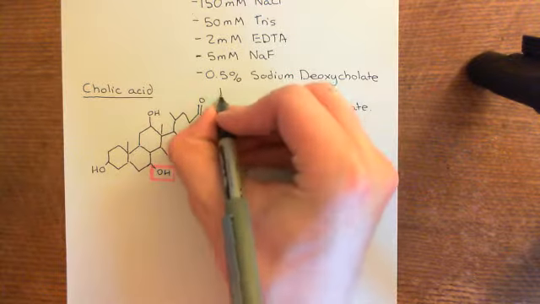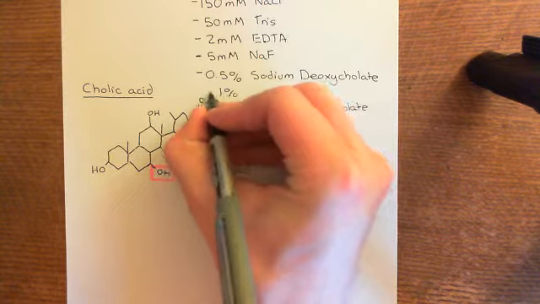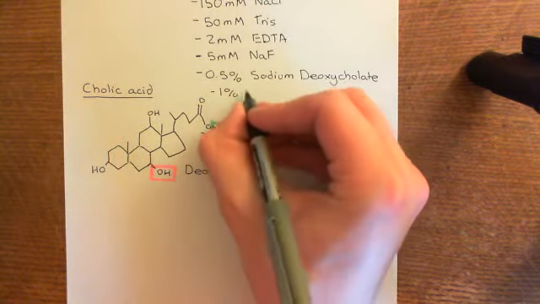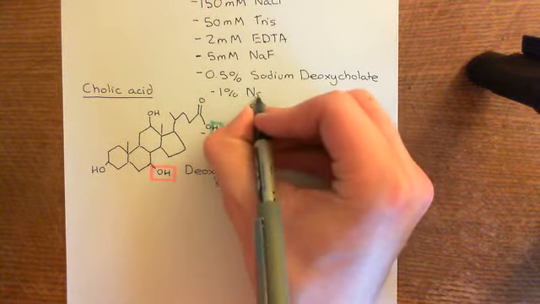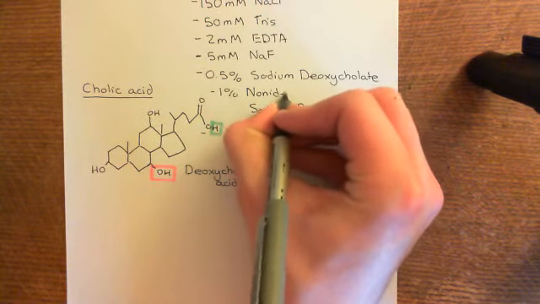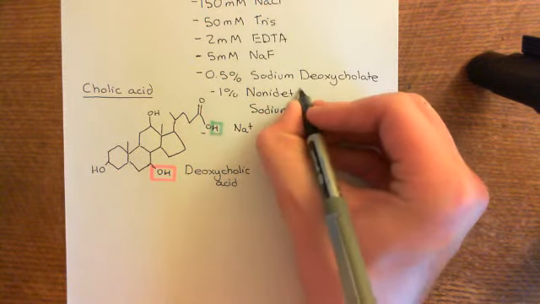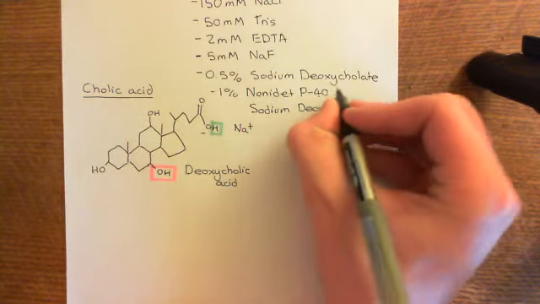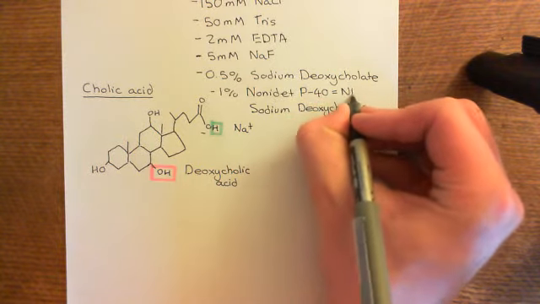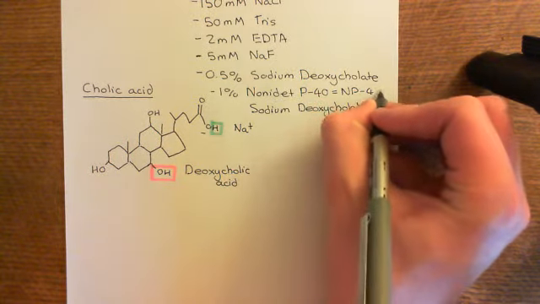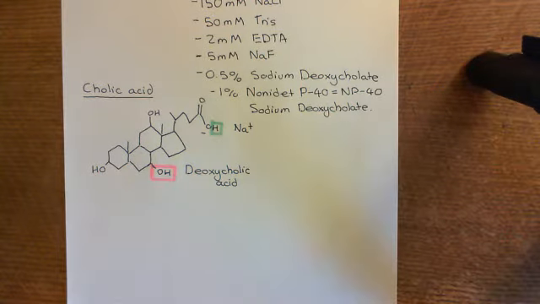Okay, so we're also going to have 1% of a molecule called NP40, and NP40 is short for Nonidet P40. Okay, so Nonidet P40, and this is usually just abbreviated to NP40. This is a detergent molecule, as you'll see in a moment.